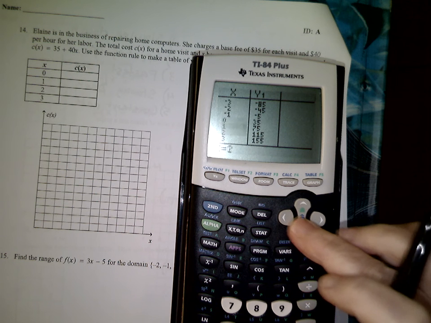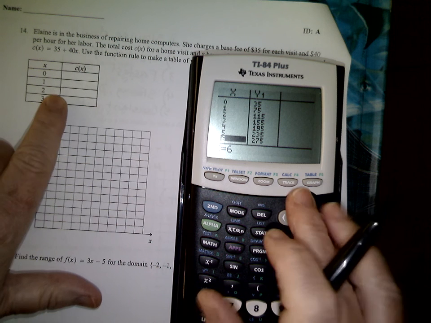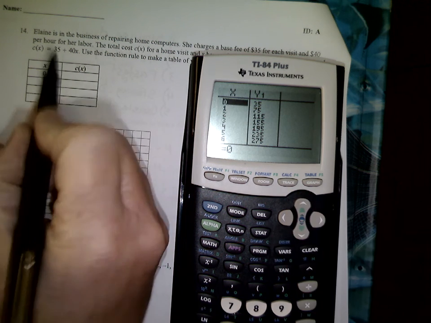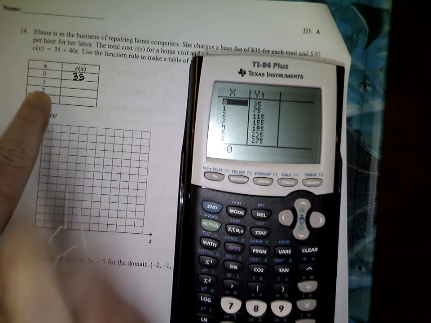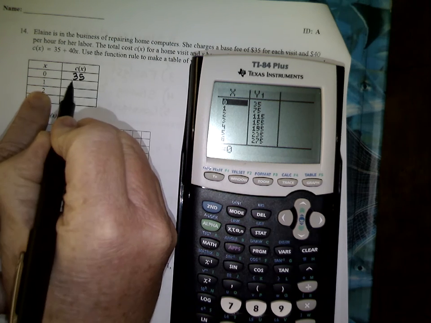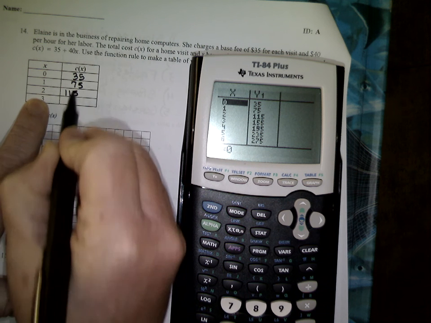Now, the negative numbers don't make sense in this problem because this is a real world problem about somebody who's hiring a computer repair person. But they do want us to start by recording the amount of money you would spend if it were 0 hours. So what is that? 35. And if it were 1 hour, 2 hours, and 3 hours.